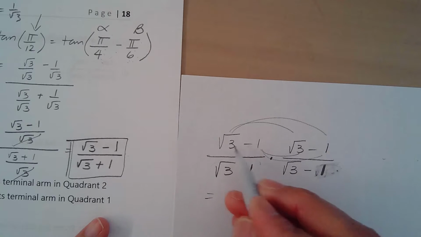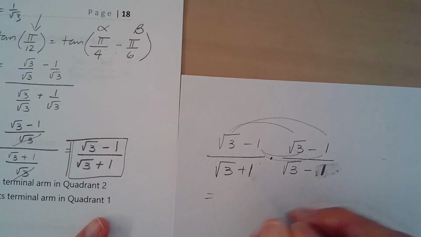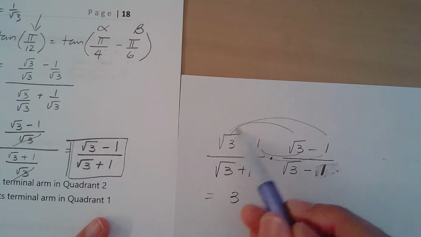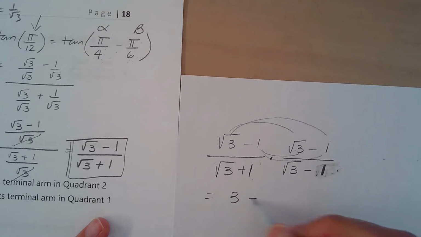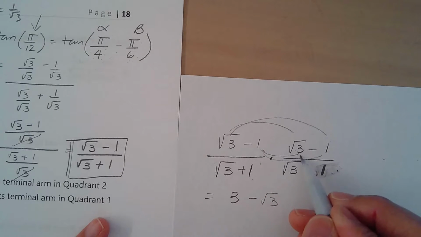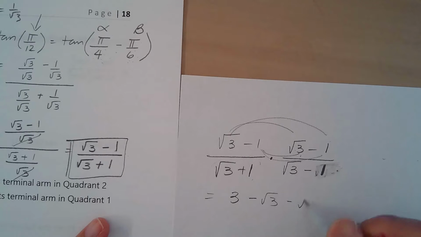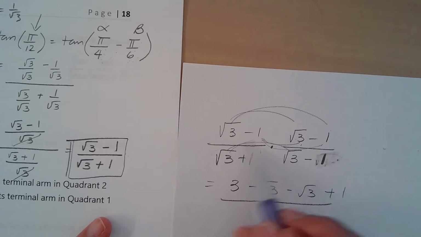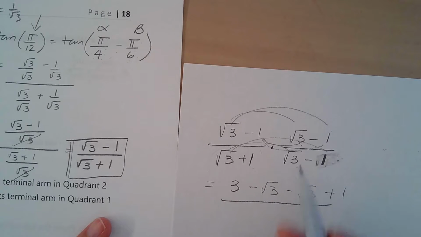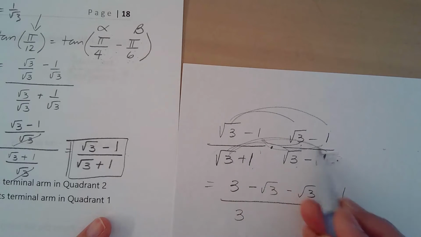So this expands to root of 3 times root of 3, so that's 3. Root of 3 times negative 1, negative root of 3. Negative 1 times root of 3 is negative root of 3. Negative 1 times negative 1 is positive 1. That's where the 2 came from. And then if we expand the denominator, root of 3 times root of 3 is 3. Root of 3 times negative 1, negative root of 3.